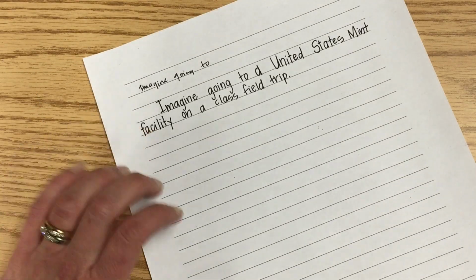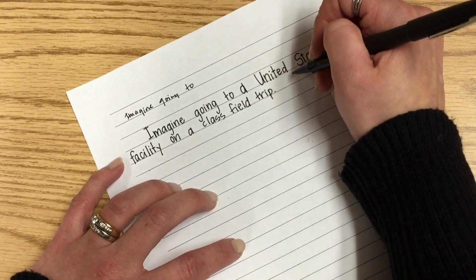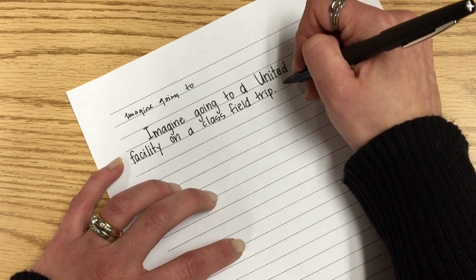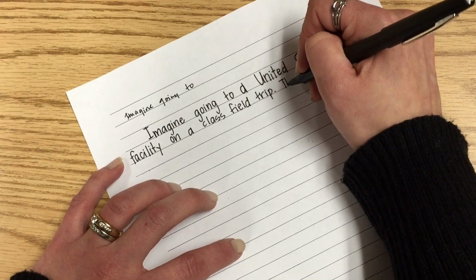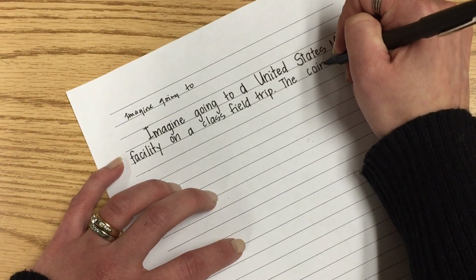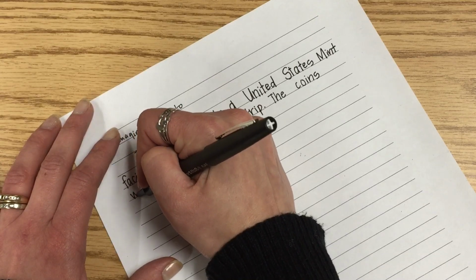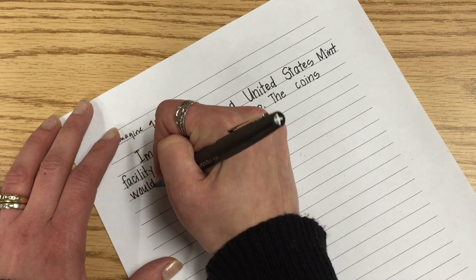So I have my first line here by using the word imagine and the writing assignment. Imagine going to a United States Mint facility on a class field trip. Now I'm ready to write a little story. So I'm going to think about the things that I know about writing a story.